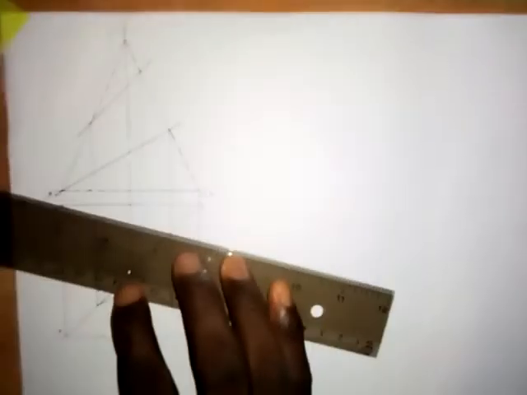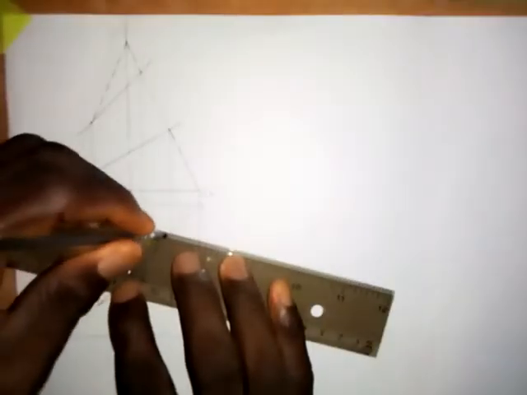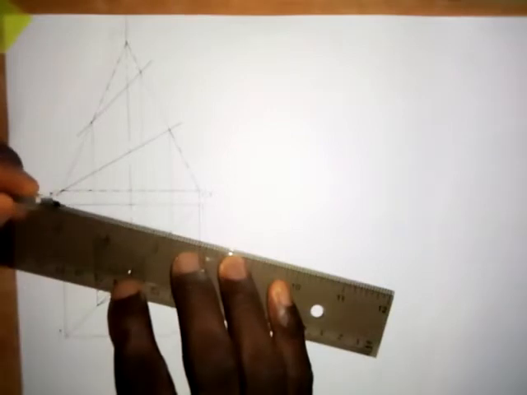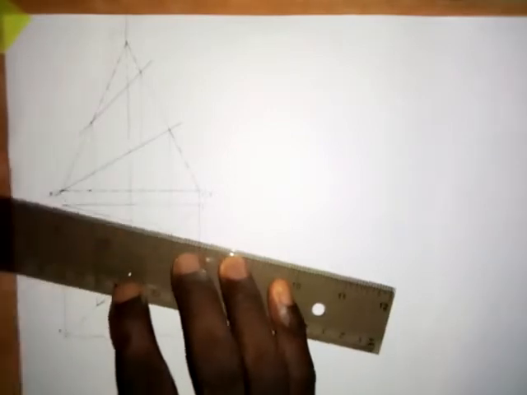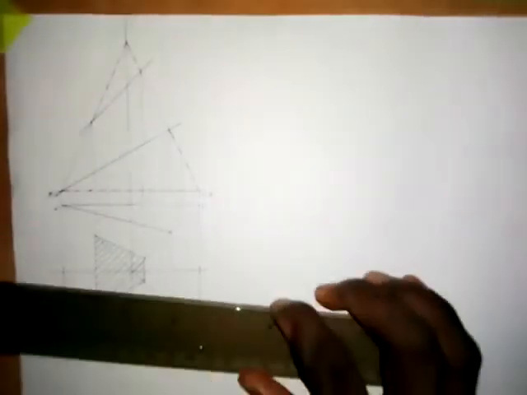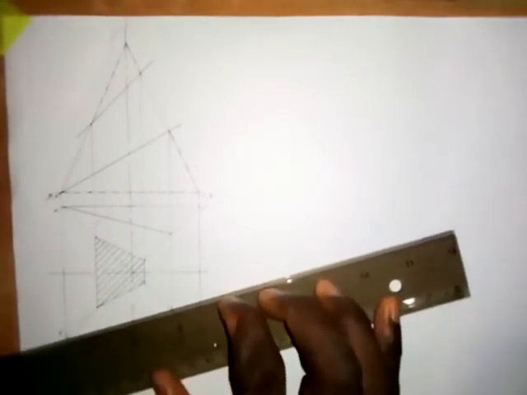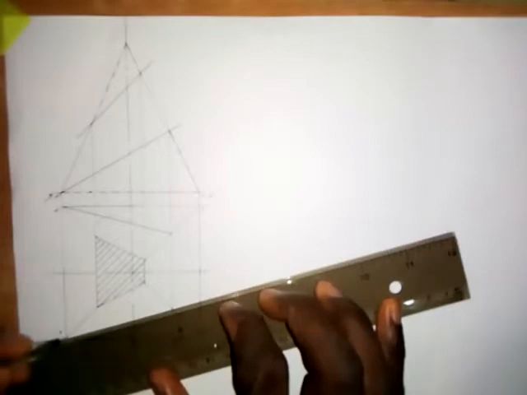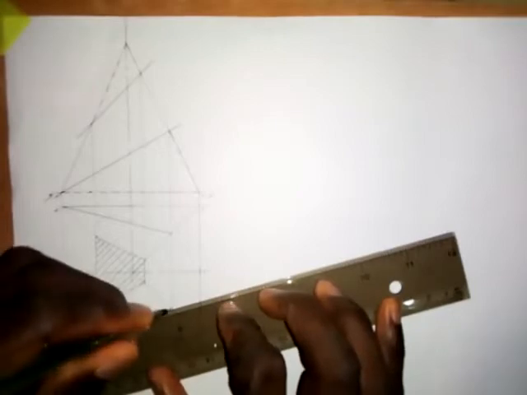So this is it. Join this with this with a thick line, and also join this to this point with a thick line.